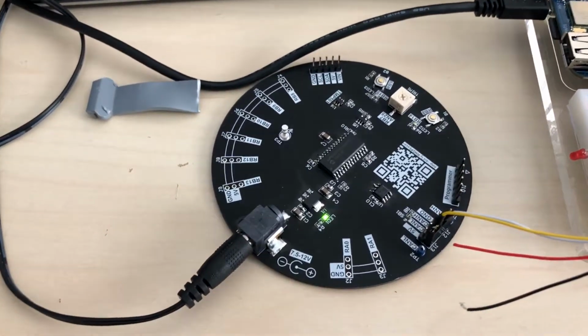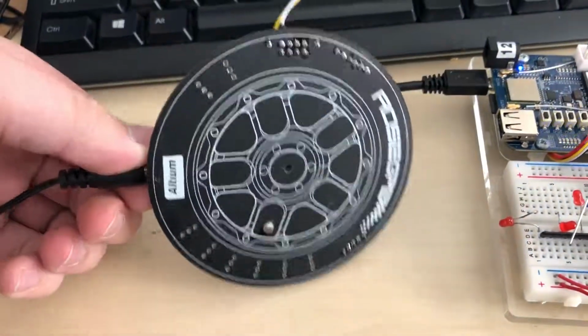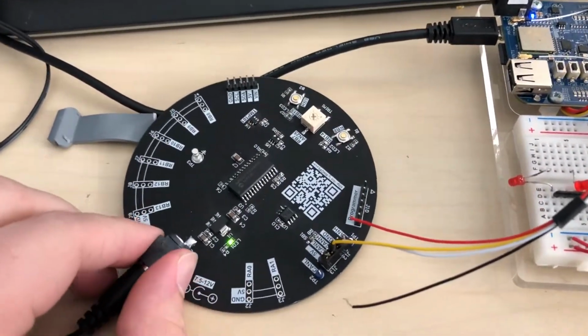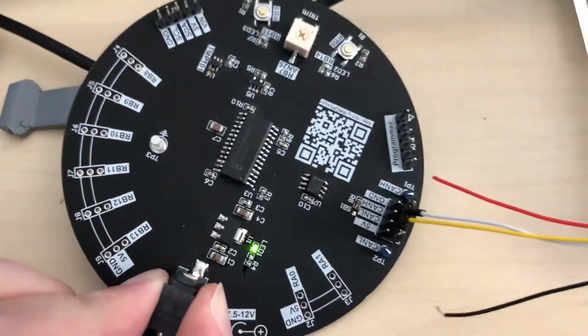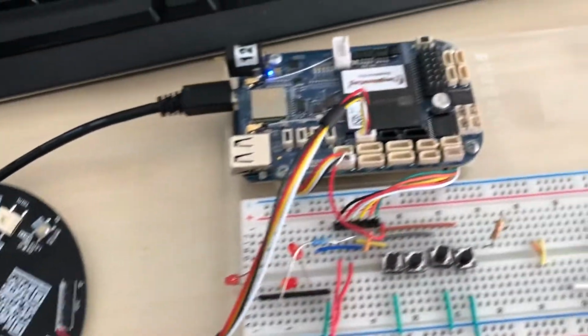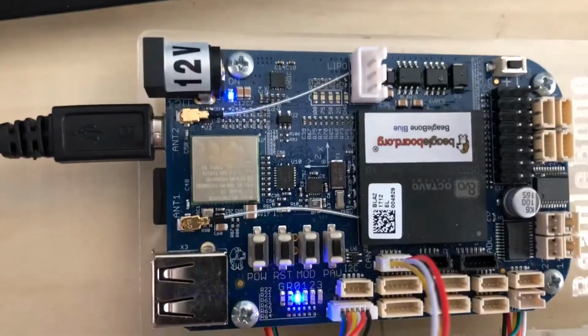So first what I have here is a little demo board that I made for Rose GPE that generates CAN. CAN is just a differential signal protocol that I have coming out of this cable here. It then goes straight into the BeagleBone Blue into the CAN port.